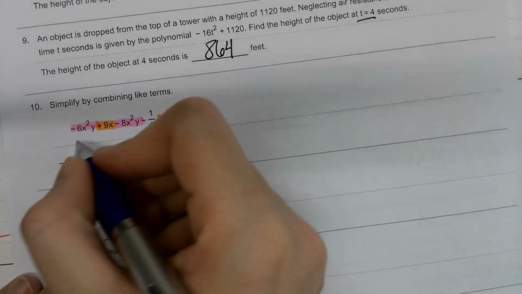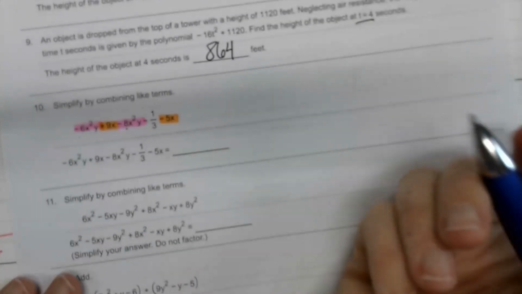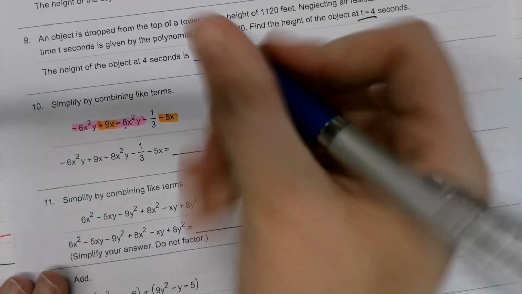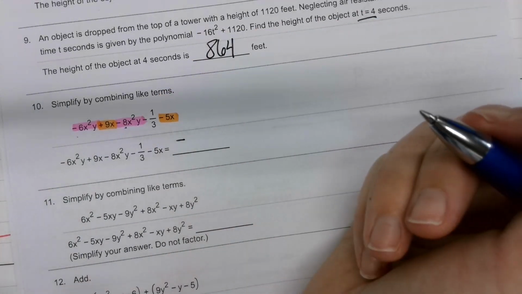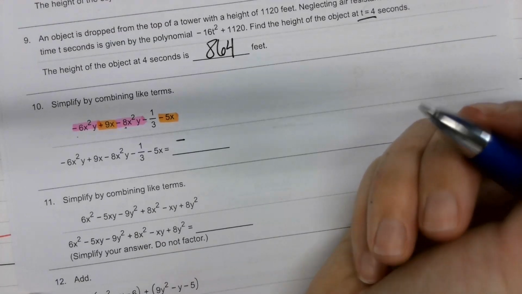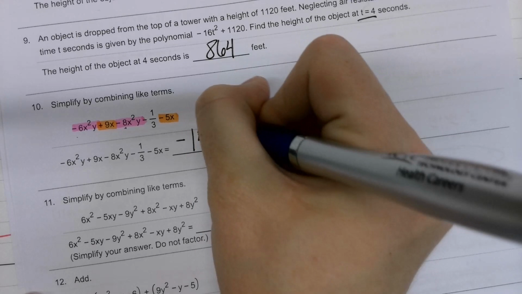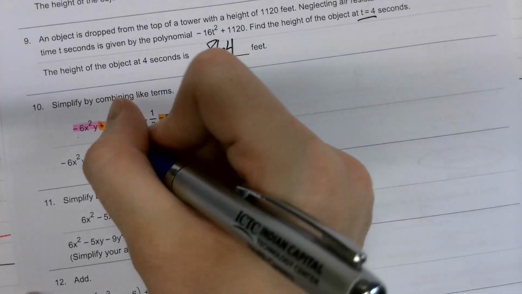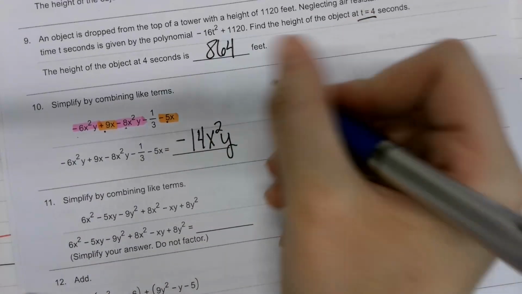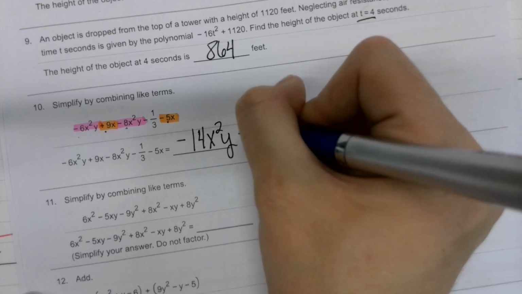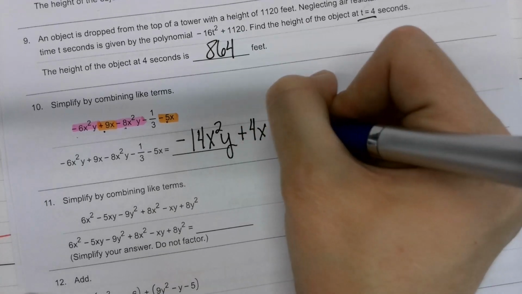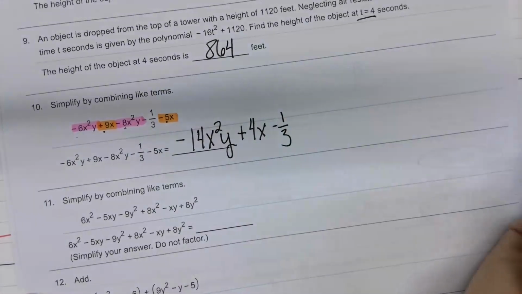So I have a negative 6, subtract 8, so I'd add them and keep the negative. So 8, 9, 10, 11, 12, 13, 14. Negative 14 x squared y. Positive 9, negative 5, so 9 subtract 5 is 4. And then just bring the 1/3 down.